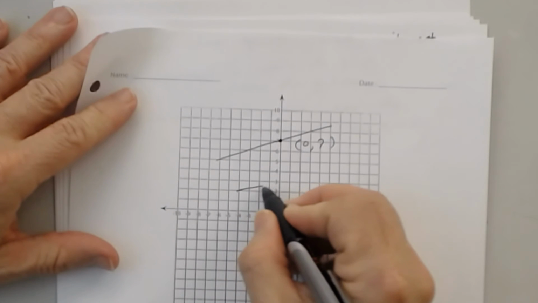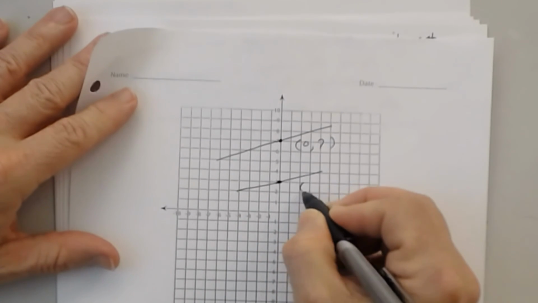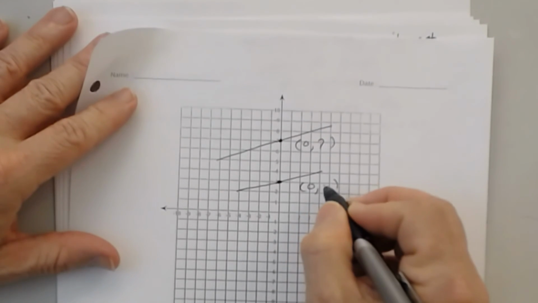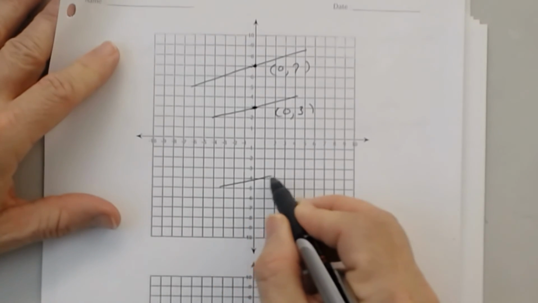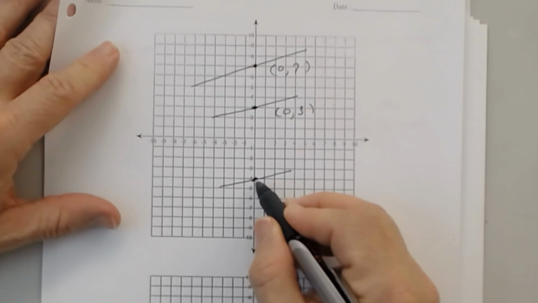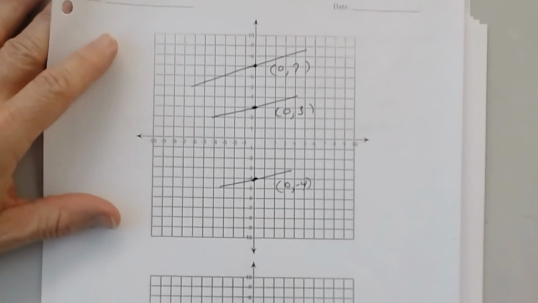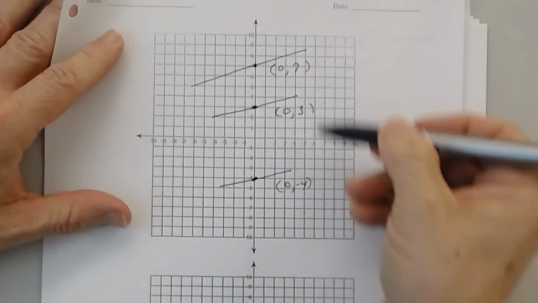Let's look at this one. If I draw this line, this is also a what? Y-intercept. That point has coordinates 0, what? 3. If I look at this line right here, that's a y-intercept. That has what coordinates? 0, -4.